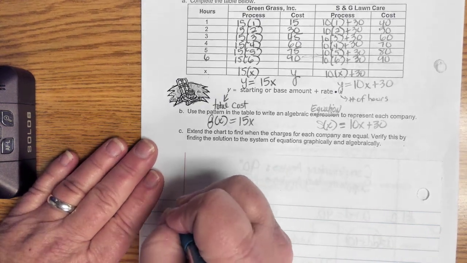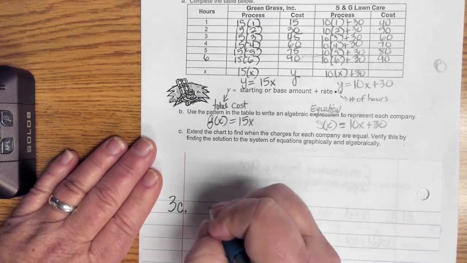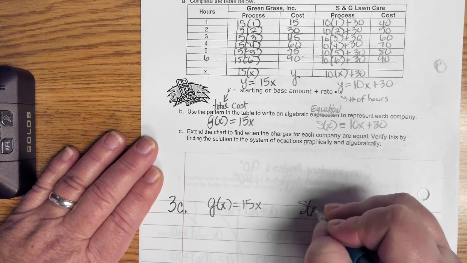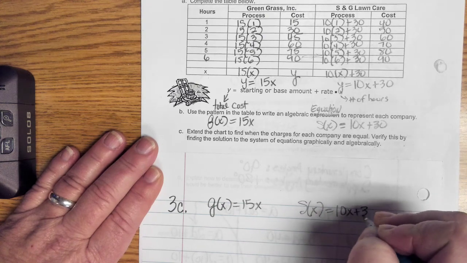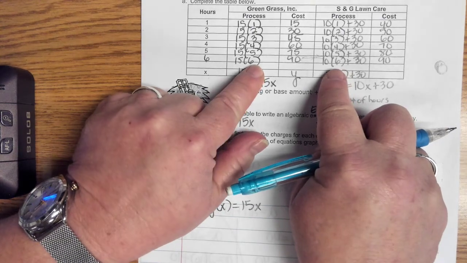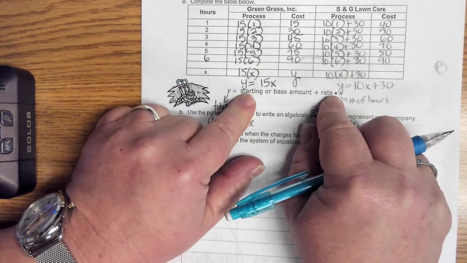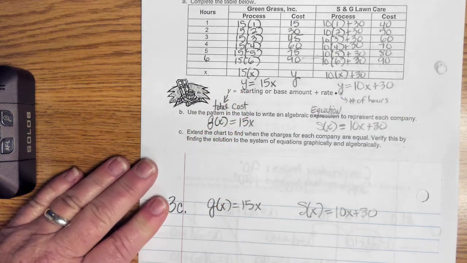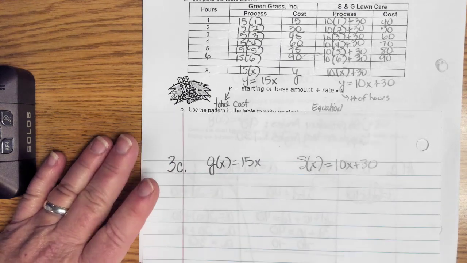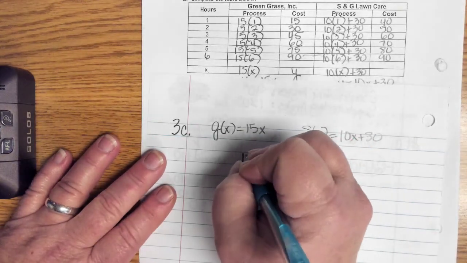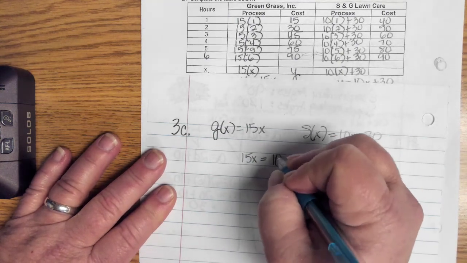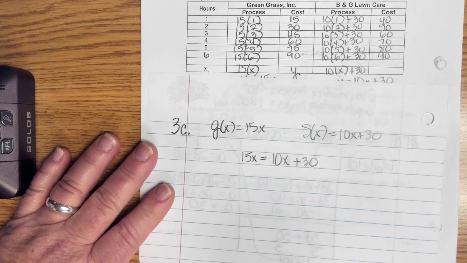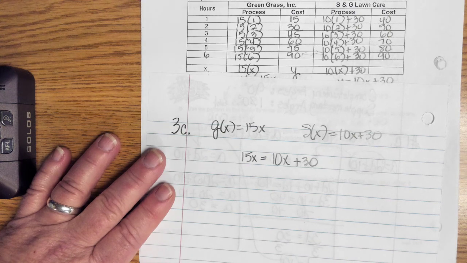So I'm going to use my paper and do 3c. My two equations are g of x is equal to 15x, and s of x is equal to 10x plus 30. Remember that we already figured it out with our table. This would be the same thing as putting your two equations in and looking at the table in your calculator. We already know the answer, but now they want us to represent it and show it algebraically. So I'm going to do 15x is equal to 10x plus 30. And I'm solving for the number of hours. After I solve for the number of hours, I can figure out the number of dollars, can't I?